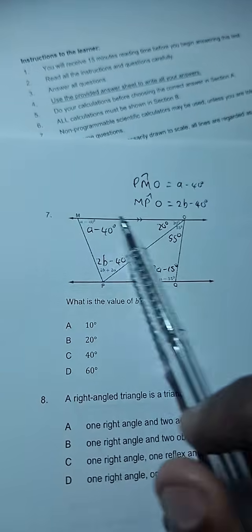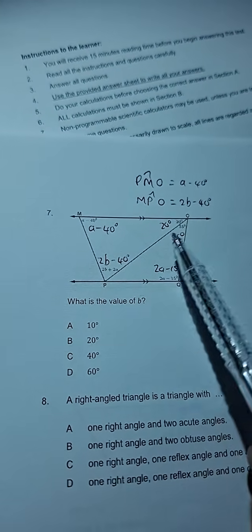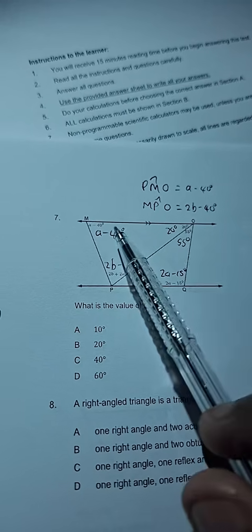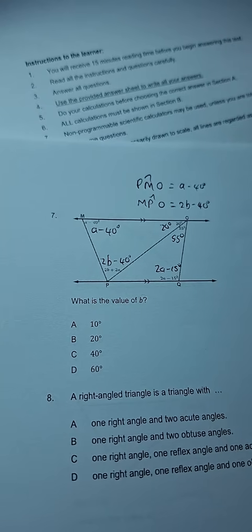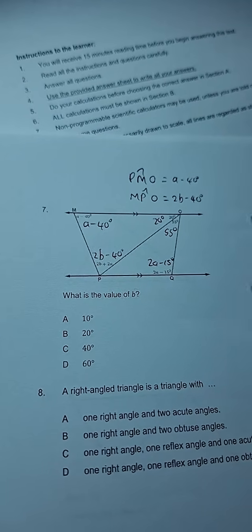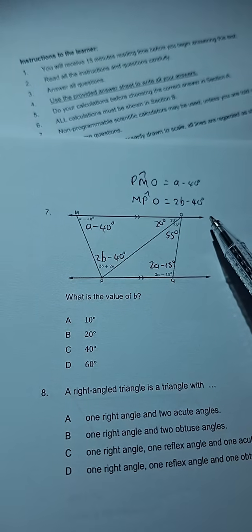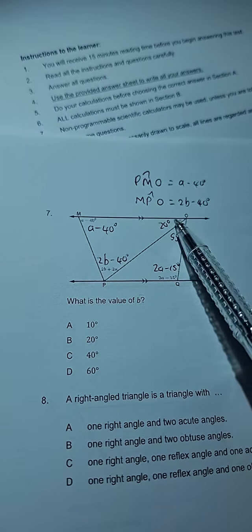Then we have angle MOP. Angle MOP is 20 degrees. It's not in terms of a variable, which is very nice. But nonetheless, guys, I hope you guys are getting the point here. Okay. So that's the thing here.